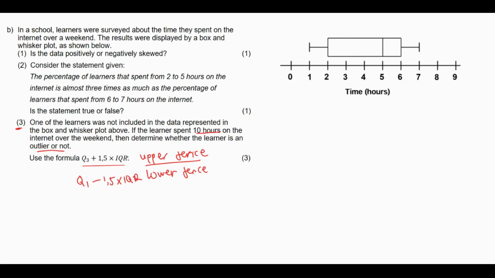Right. So if the data item is above the upper fence, then it is an outlier. And if the data value is below the lower fence, then it is an outlier. Okay, so for 10 hours, we're going to use the upper fence.